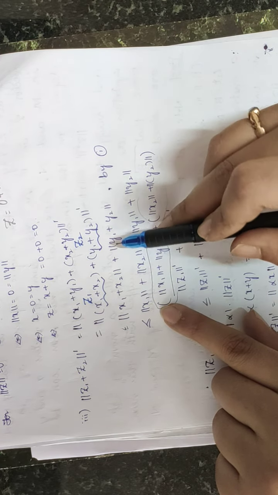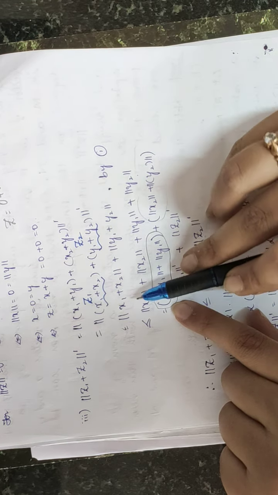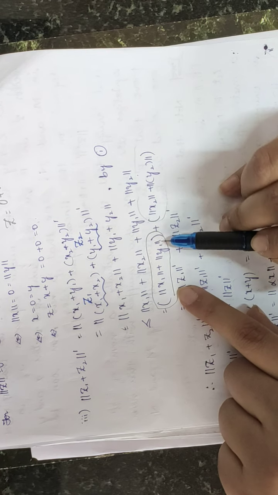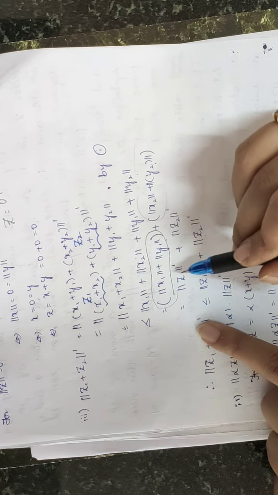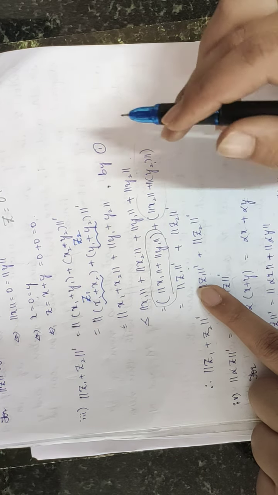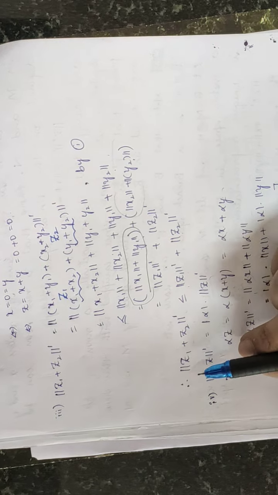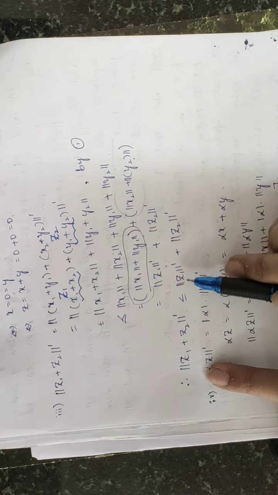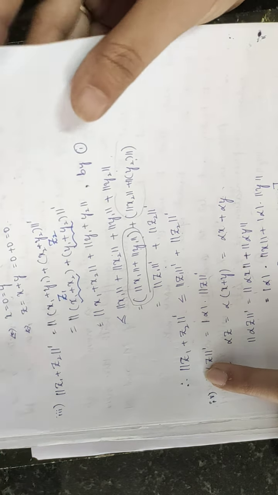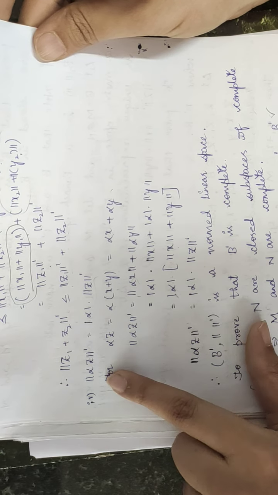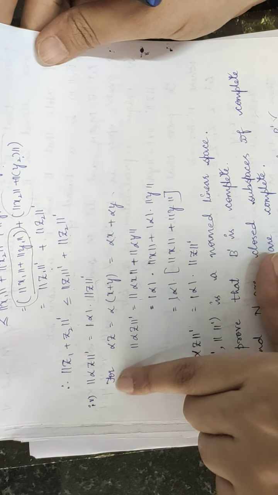So now again grouping the terms, norm x1 plus norm x2 plus norm y1 plus norm y2. Here I am just grouping norm x1 plus norm y1 plus norm x2 plus norm y2. We know that this is nothing but norm z1 prime. This third and fourth term is nothing but norm z2 prime. So from this we can say that our LHS part is less than or equal to the sum of norm z1 prime and norm z2 prime. So this is our third condition. Now the fourth condition is norm alpha z whole prime is equal to mod alpha into norm z prime. This is what we have to prove, right?